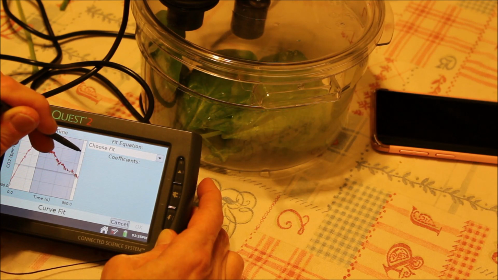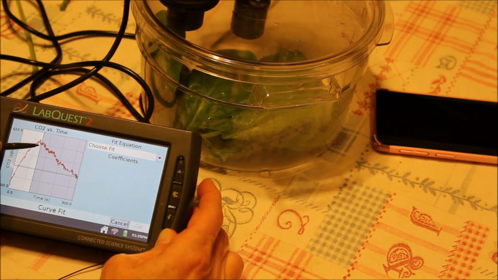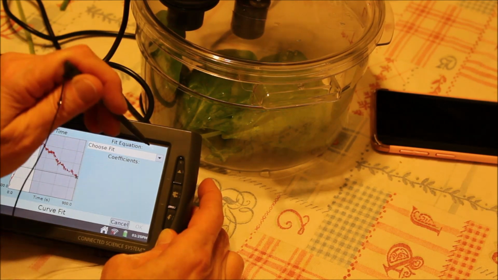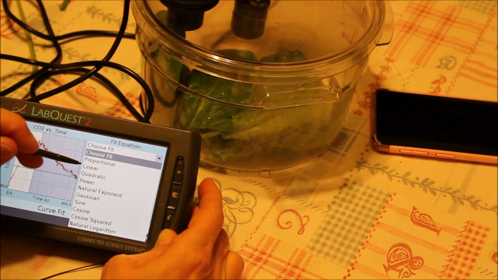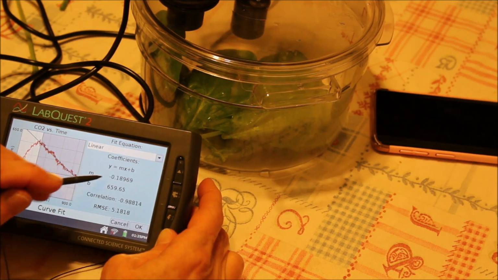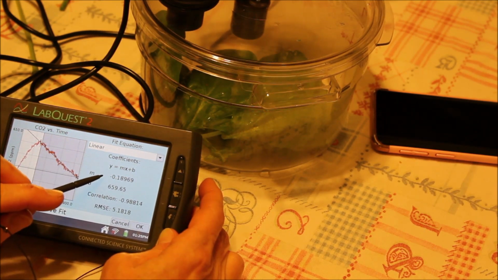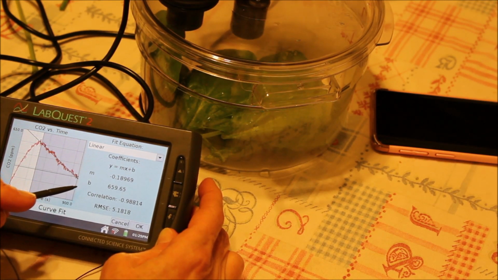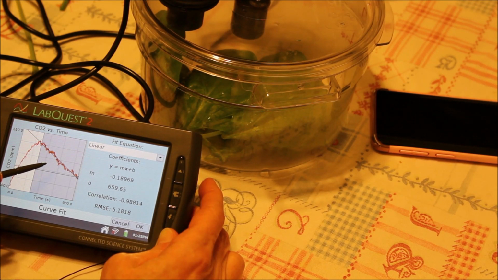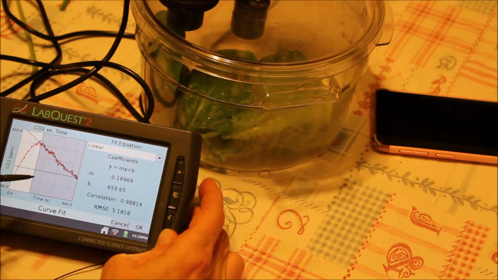You will again highlight where it's going down, choose the curve fit, go linear, and you will get the actual rate. The M is the rate of the carbon dioxide decreasing.